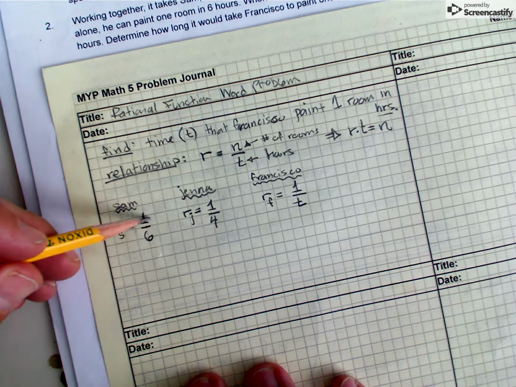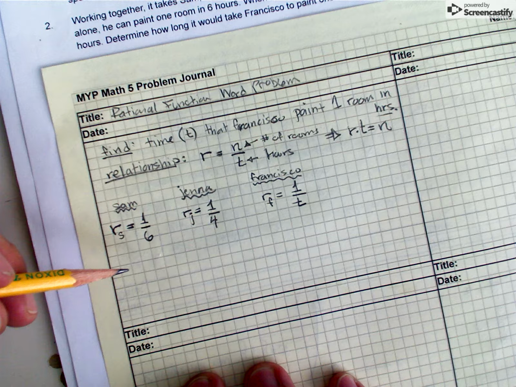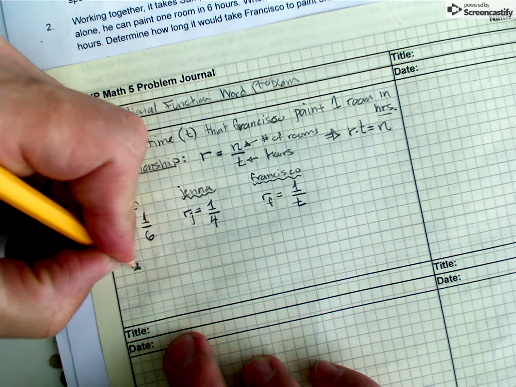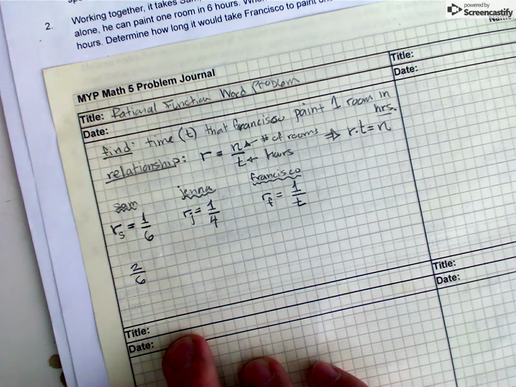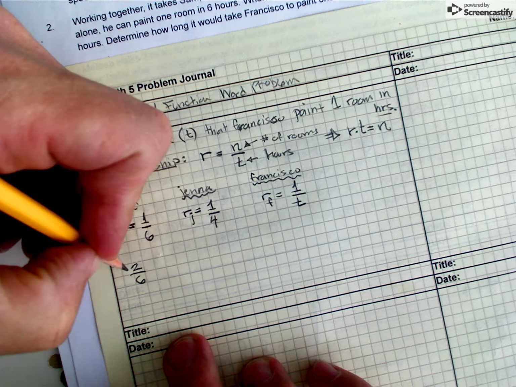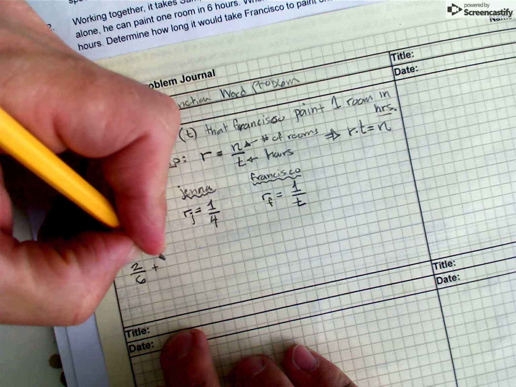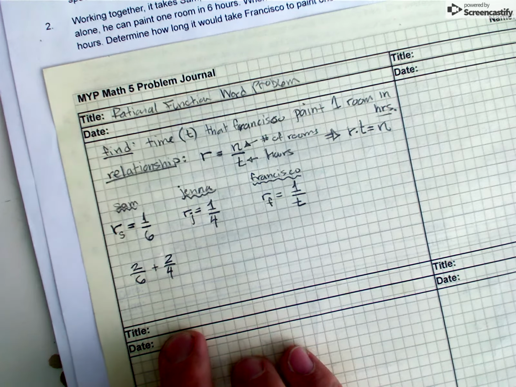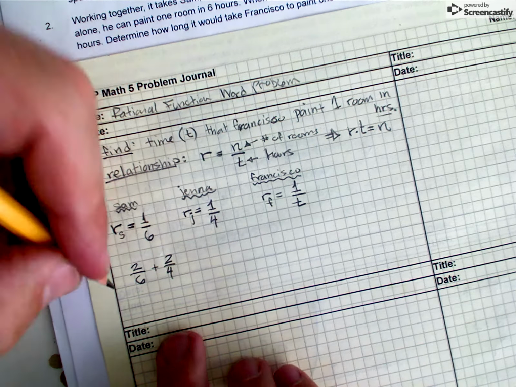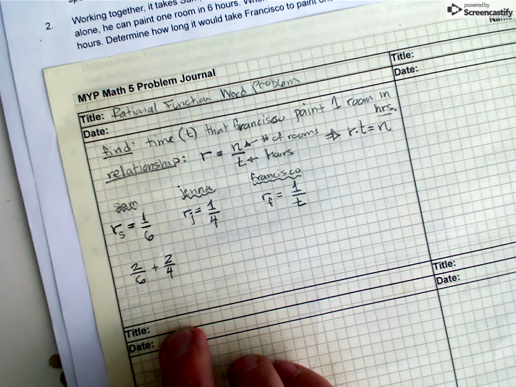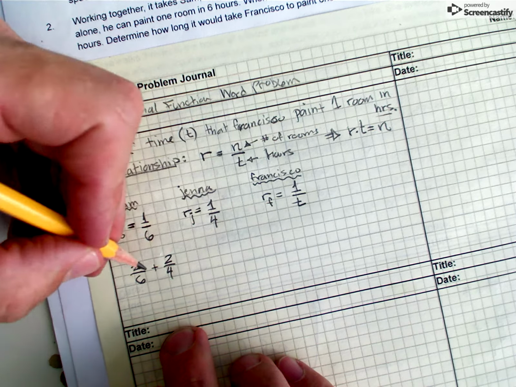So let me add it together. Sam can paint 1/6 of a room per hour, and I multiply that by 2. So I get 2/6. He can paint 2/6 of a room in 2 hours. Jenna can paint 2/4 of a room, or half a room, in 2 hours.